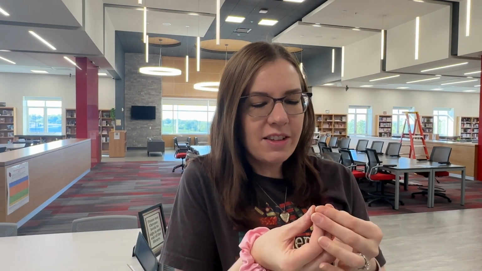Oh, I just realized I literally have blood on my fingernail. I was cleaning my office and apparently I'm bleeding. Okay, that's really weird.